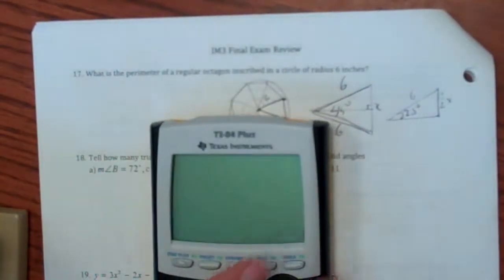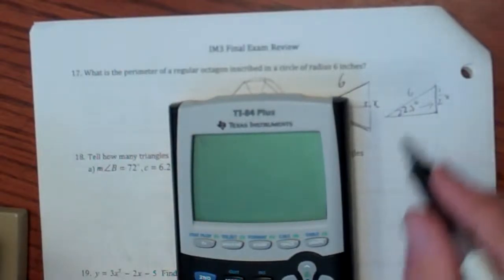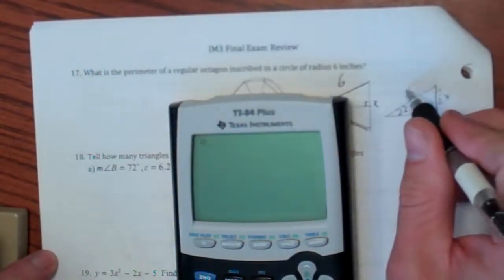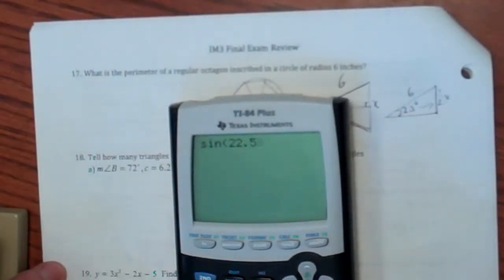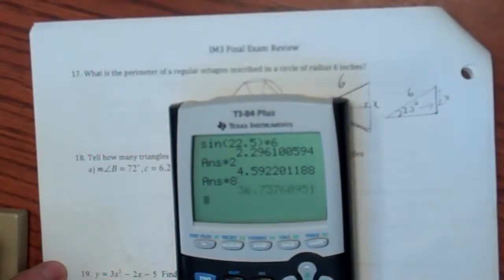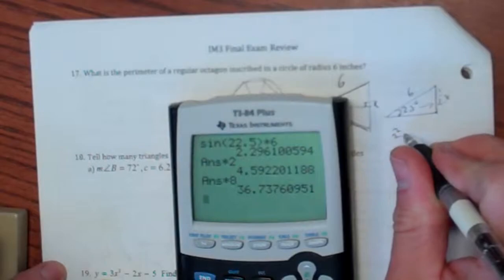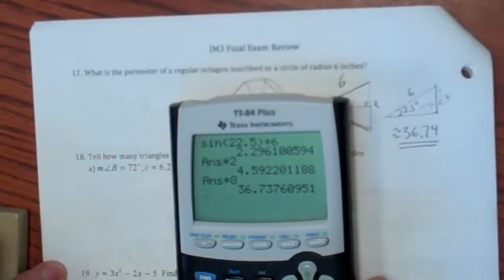I think that since I've set up with the trig ratio, that's probably the easiest way to go. That's the opposite side, so I'm going to find out what that is. So opposite side over 6. I'm just going to take the sine of 22.5 degrees and multiply that by 6, and I will get that length as being 2.296. If I double that, that's one side of our octagon. So if I multiply it by 8, I get a perimeter of about 36.74. Okay, so that's going to be pretty darn close.